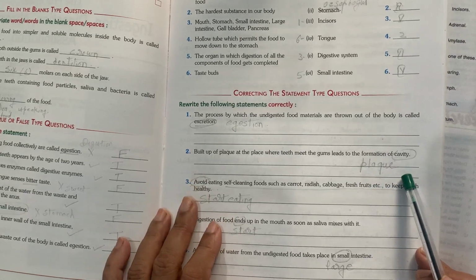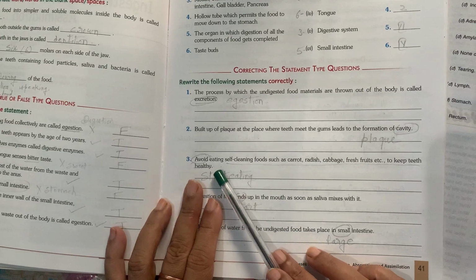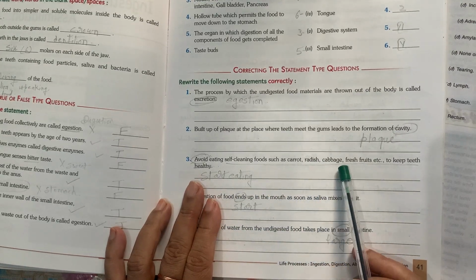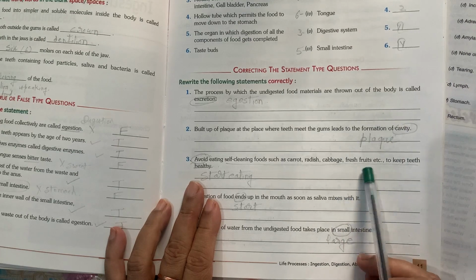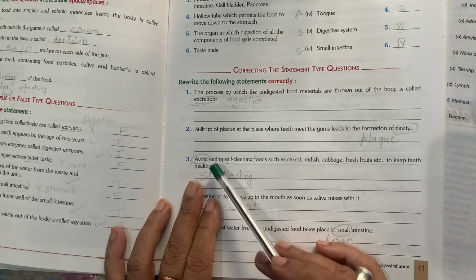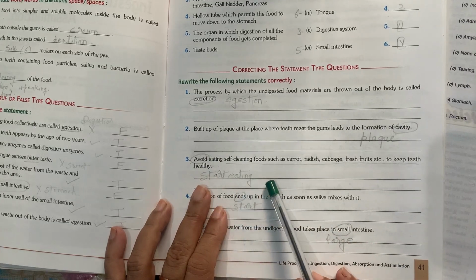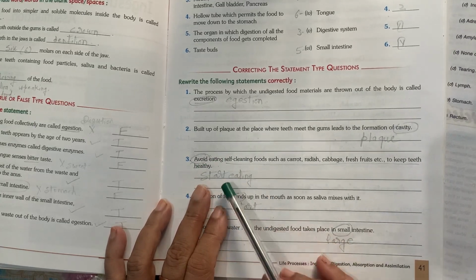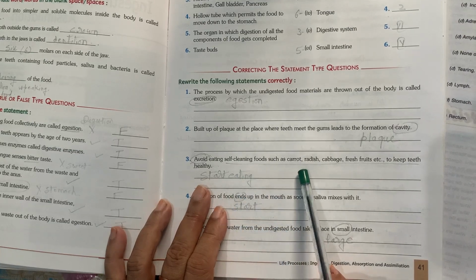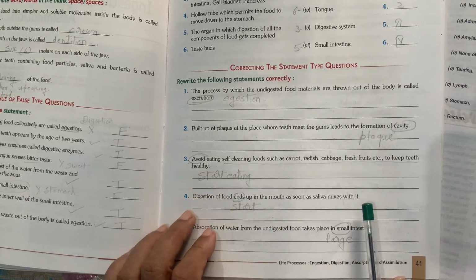Plaque, right? Next one. Avoid eating self-cleaning foods such as carrot, radish, cabbage, fresh fruits, etc. to keep teeth healthy. In place of avoid, you will write start eating. Avoid will be struck off. It will be start eating. Start eating self-cleaning foods such as carrot, rest as it is.